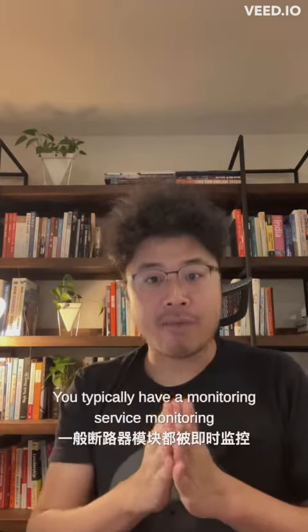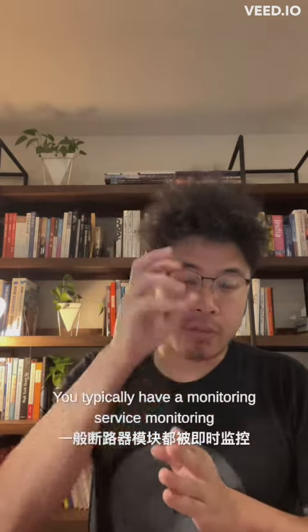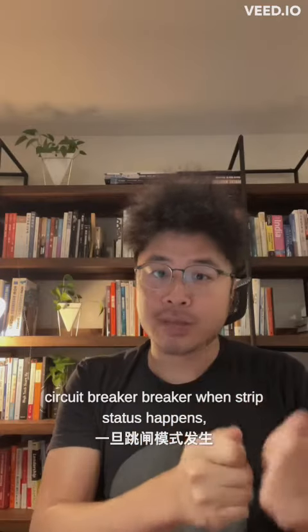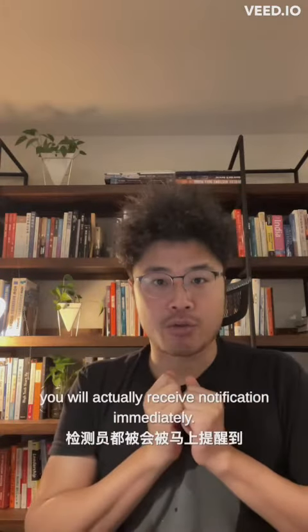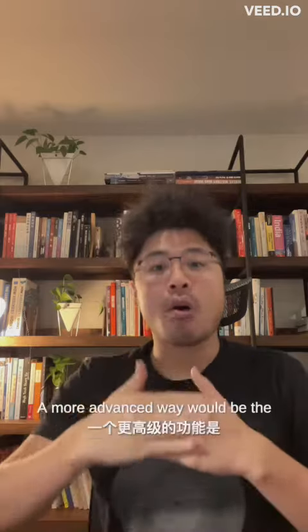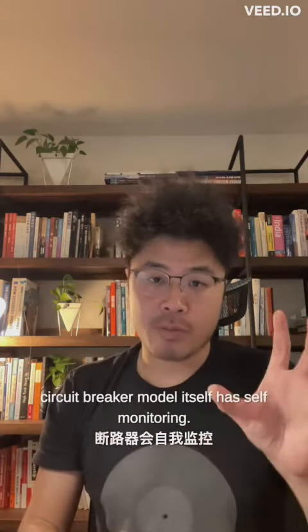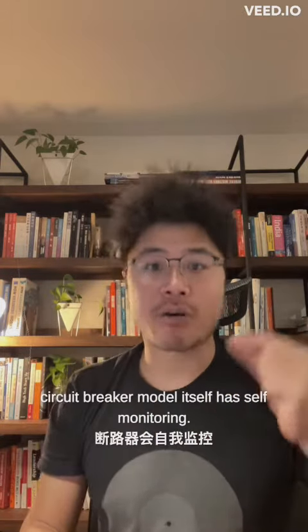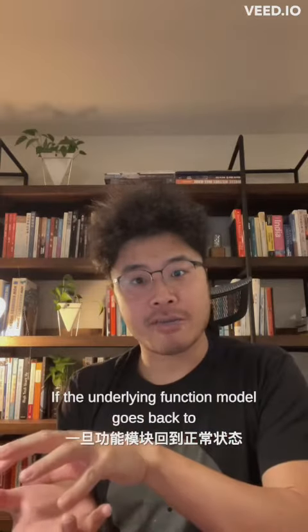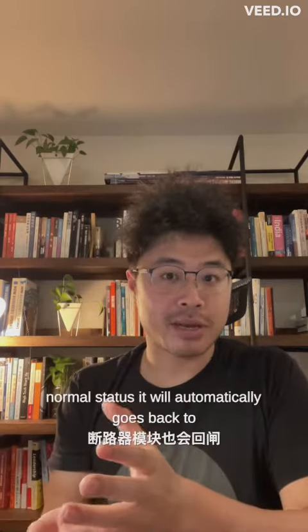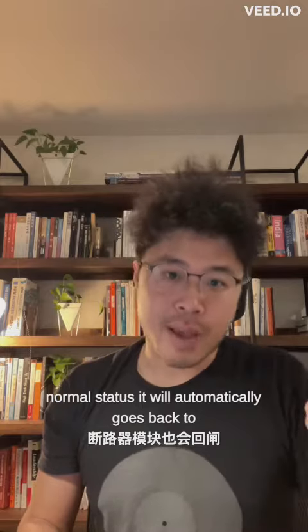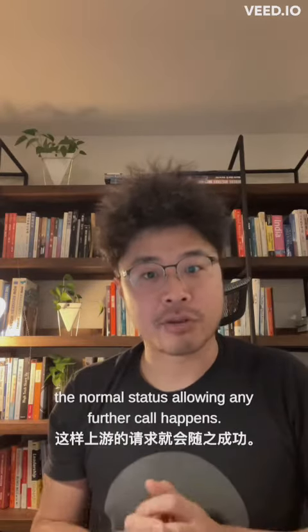You typically have a monitoring service monitor the circuit breaker. Once the tripped status happens, you will actually receive a notification immediately. A more advanced way would be for the circuit breaker module itself to have self-monitoring. If the underlying function module goes back to normal status, it will automatically go back to the normal status, allowing any further calls to happen.